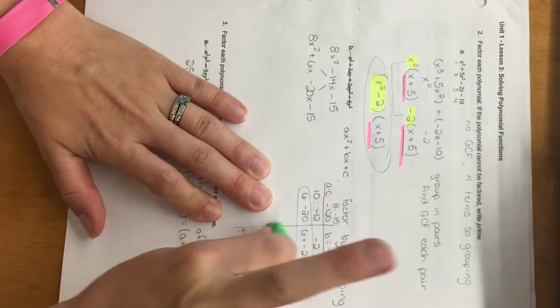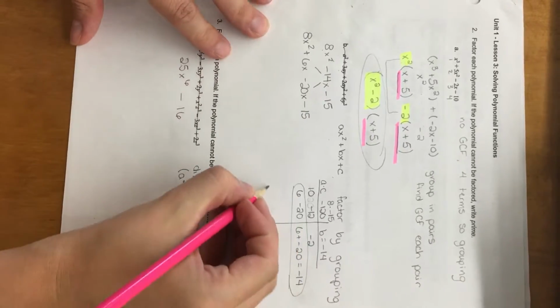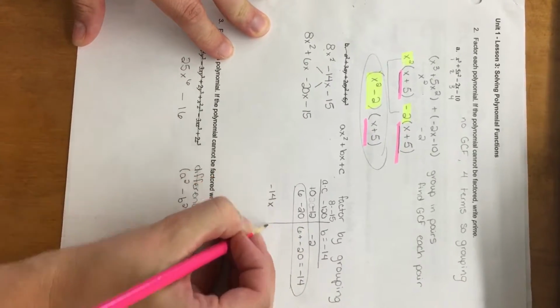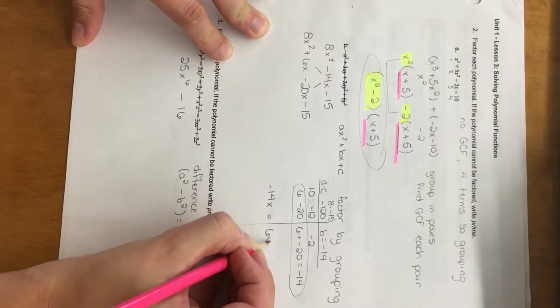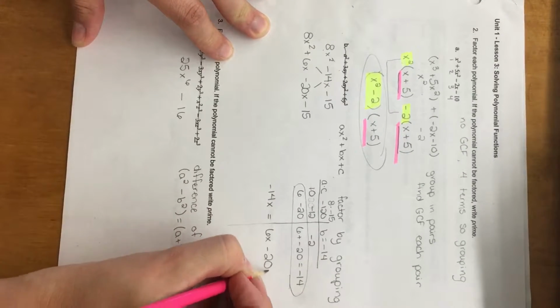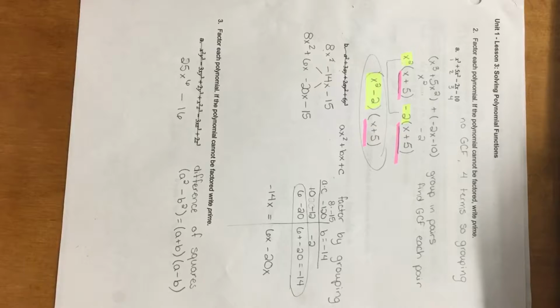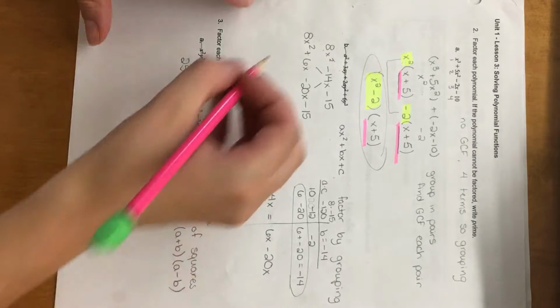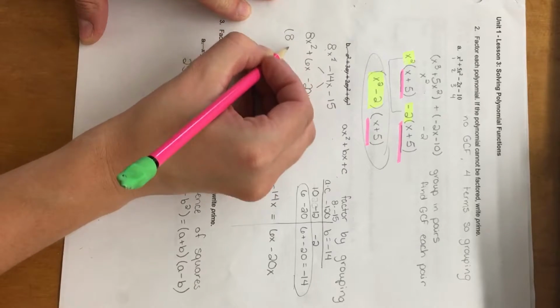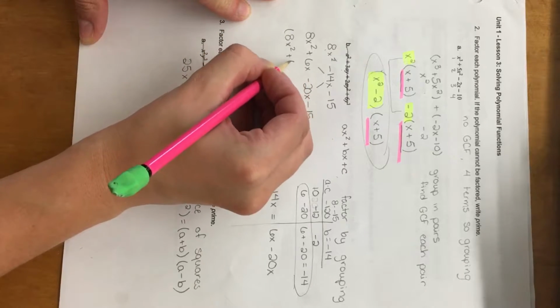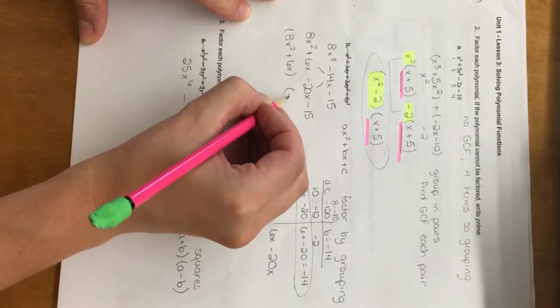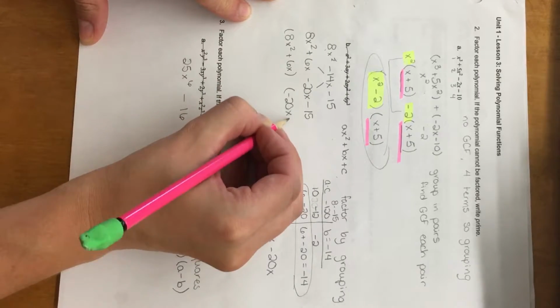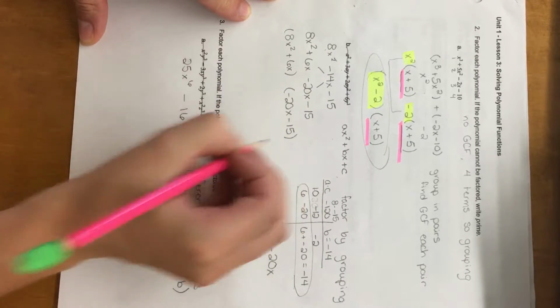We're going to rewrite our middle, the negative 14x, as positive 6x and negative 20x. So negative 14x now equals 6x minus 20x. And now I have four terms, which allows me to do factor by grouping like we did yesterday. So I have my 8x squared plus 6x group and my negative 20x minus 15 group.